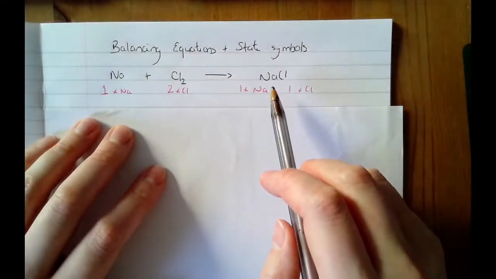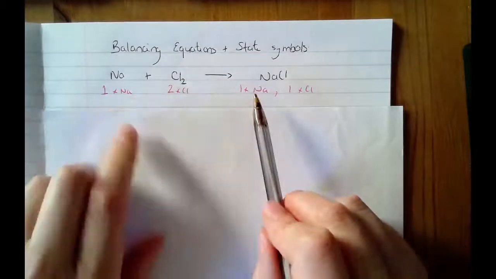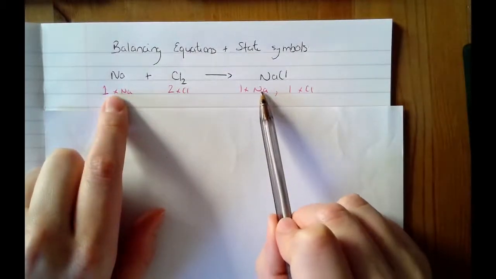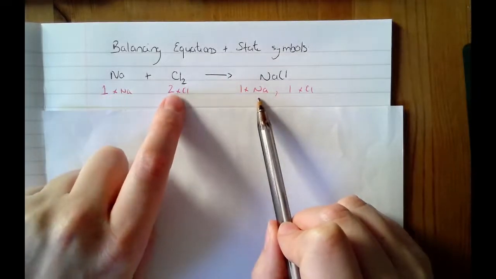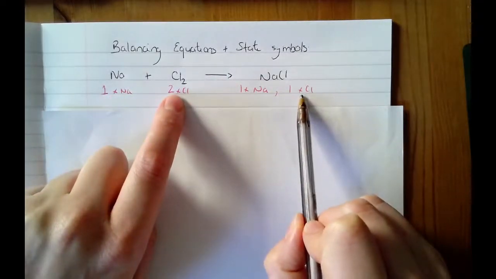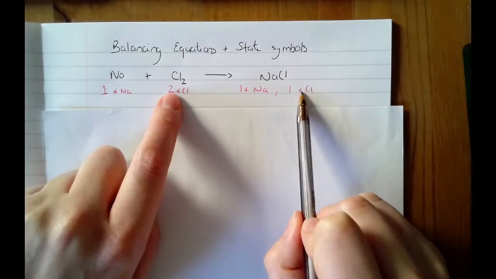I need to have the same number of each element on both sides. At the moment, you can see that you've got one sodium on the left and one sodium on the right, so that is balanced. But with my chlorines, I've got 2 chlorines on the left and only one on the right, so it is not balanced. If I've got 2 on the left, I need 2 on the right.